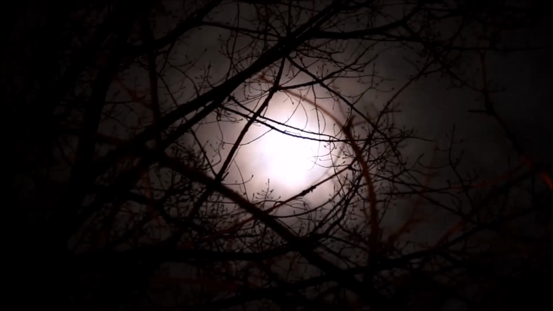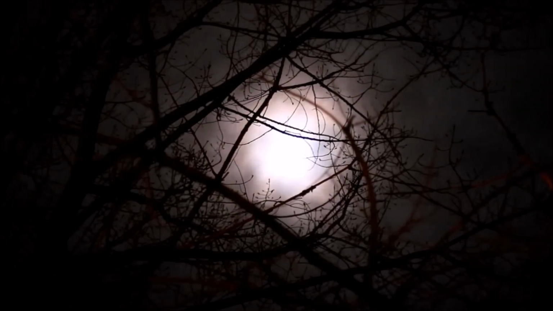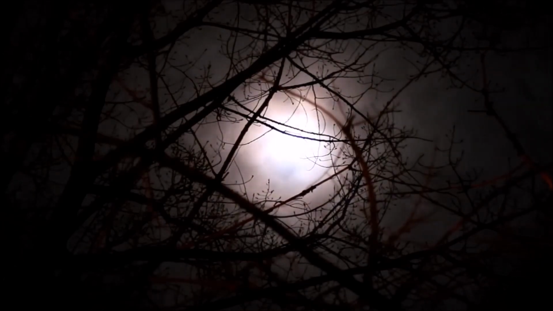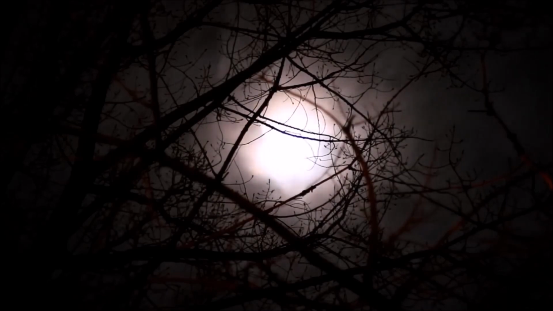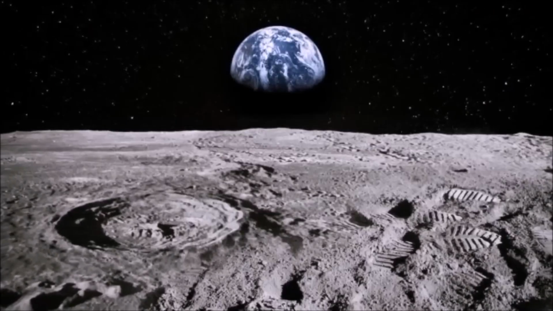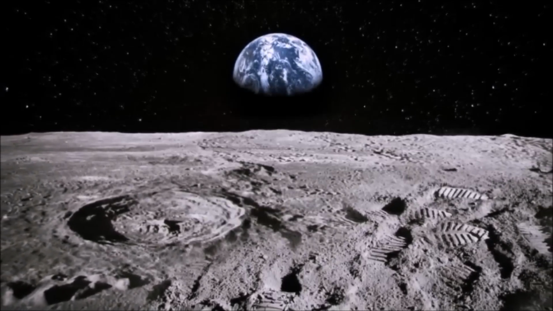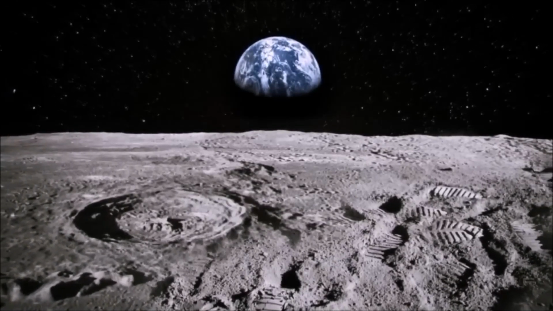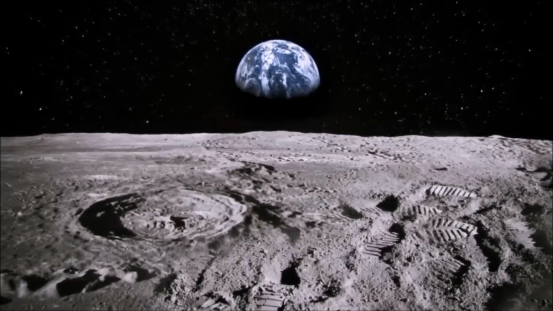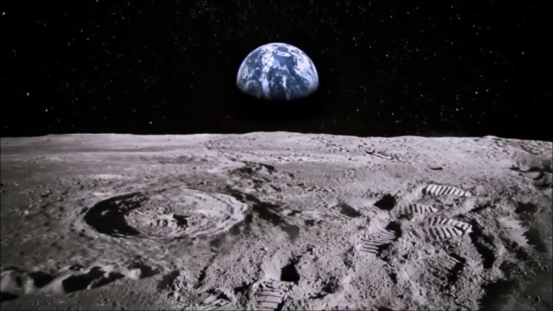The Moon's density is calculated by taking into account the Moon's mass and volume. The density of the Moon is approximately 3.34 grams per cc. This is approximately 60% of the density of the Earth. The density of the Earth is approximately 5.52 grams per cc.